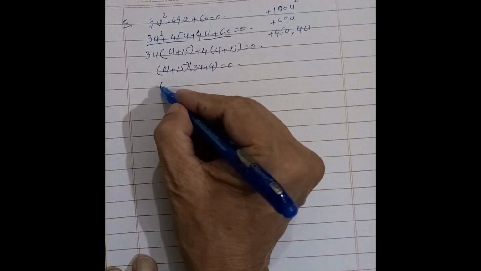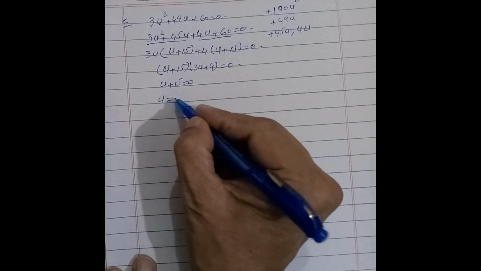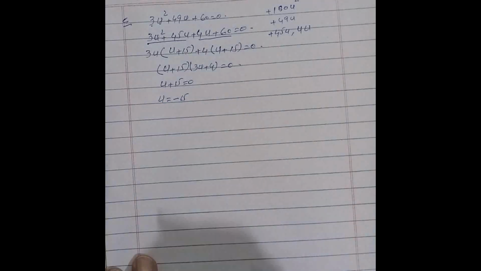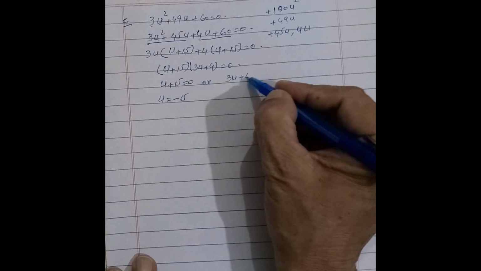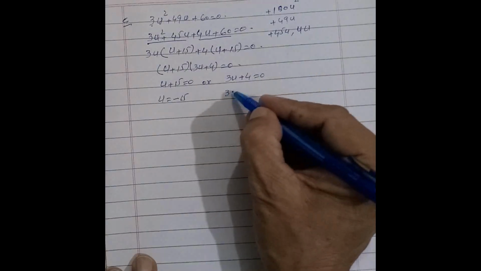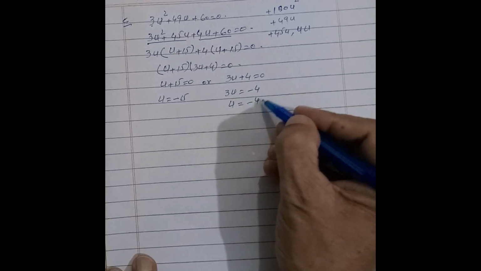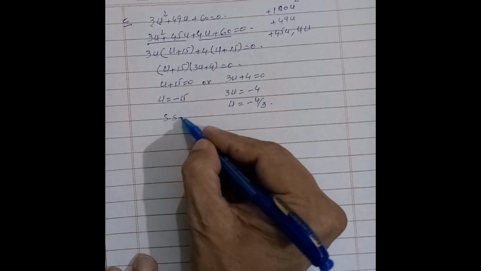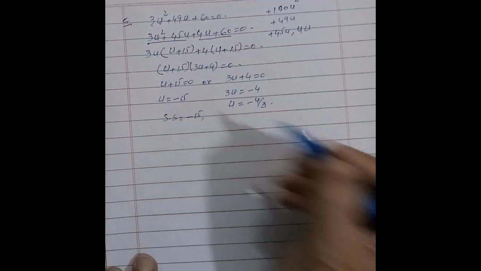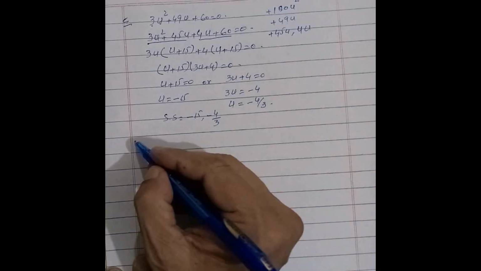Now we write it, u plus 15 is equal to 0 and u is equal to minus 15. Our other value is 3u plus 4 is equal to 0, 3u is equal to minus 4, and u is equal to minus 4 over 3. So the solution set of this question is minus 15 and minus 4 over 3.